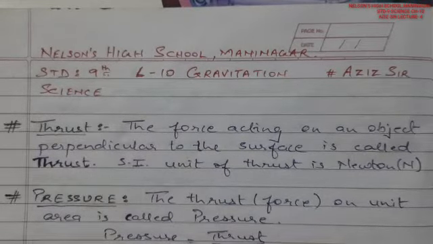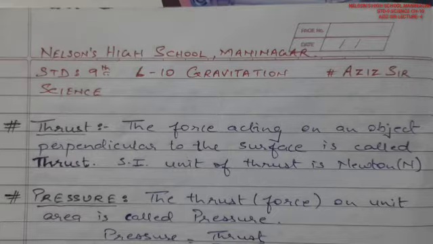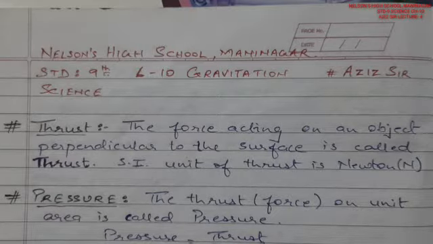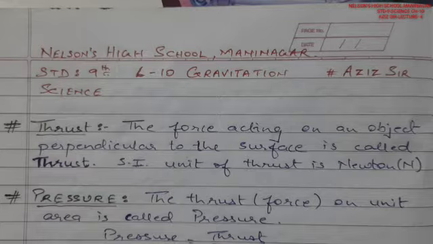Like when we are walking on the ground, we are putting a perpendicular force on the ground, that is, a thrust, a force towards the earth, and in the same way the earth is reacting back. Or like putting a nail on the wall and hammering it, we are putting a perpendicular force on the nail by hammering on it. This is called thrust, that is, a perpendicular force.